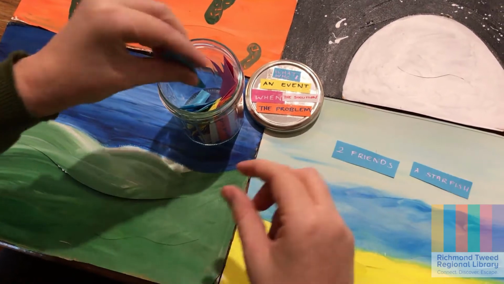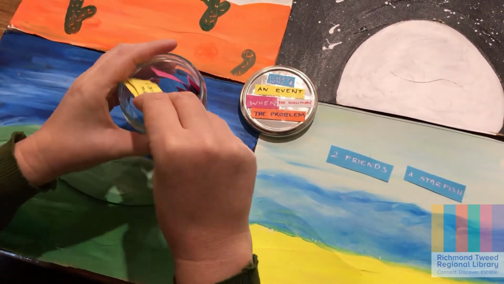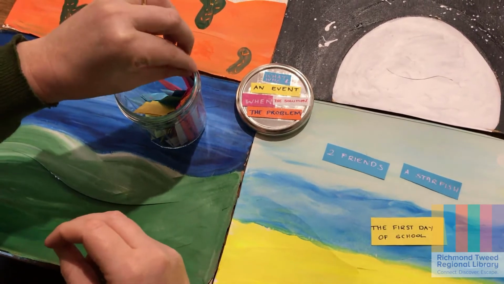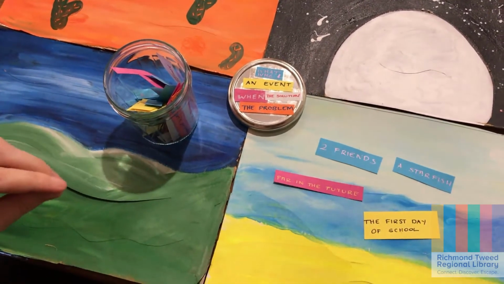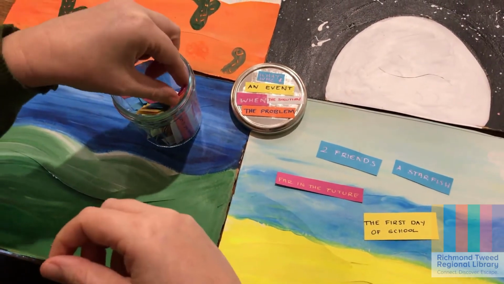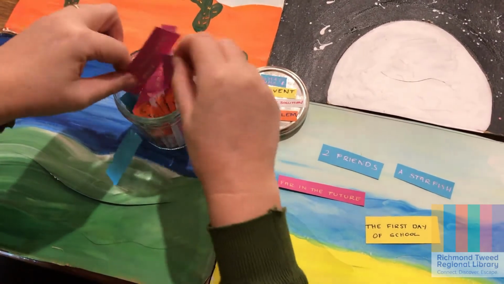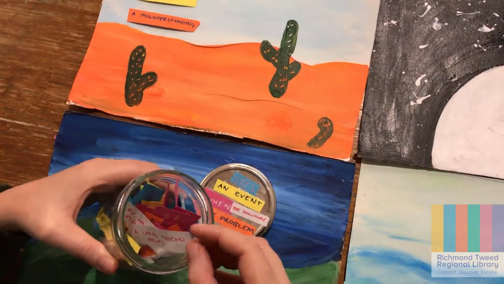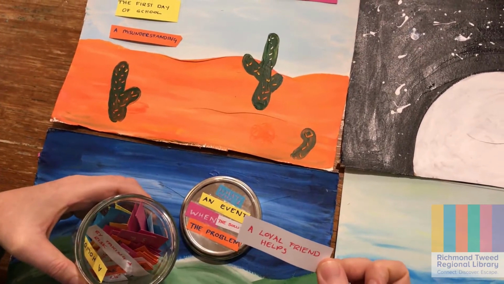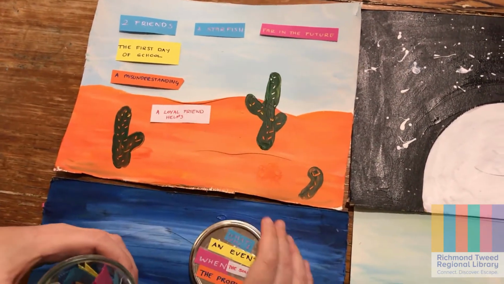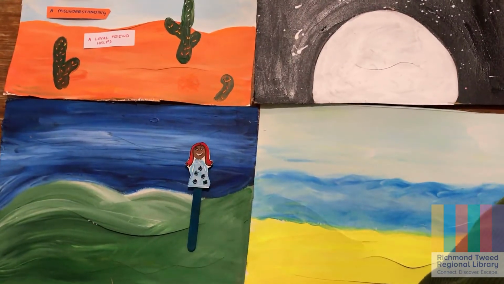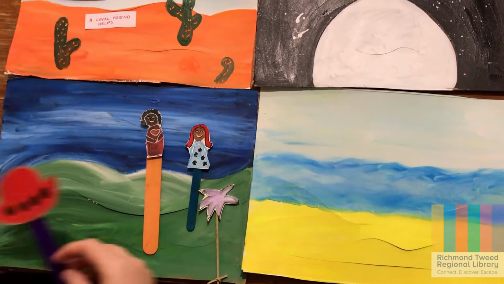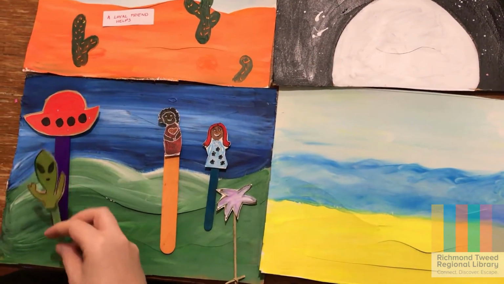Friends and a starfish. Now, what's the event? First day of school. When is it? Far in the future. What problem are we going to have in this story? Oops. Oh, a misunderstanding. So let's find a solution to our misunderstanding. A loyal friend helps. We need 2 friends, a starfish. It's in the future, so I might add this UFO and maybe an alien.